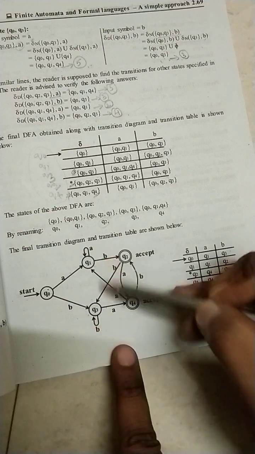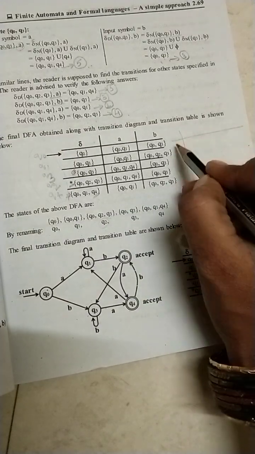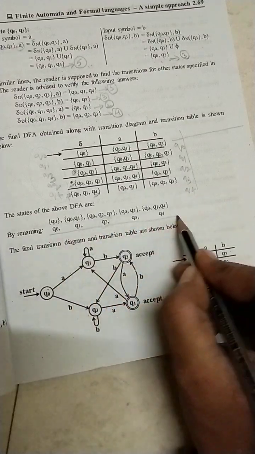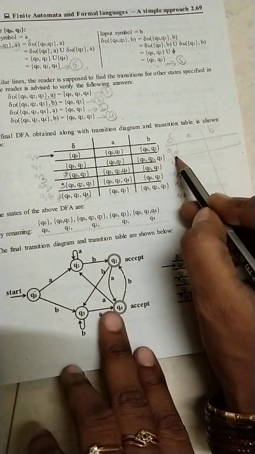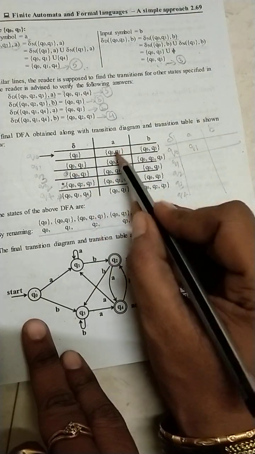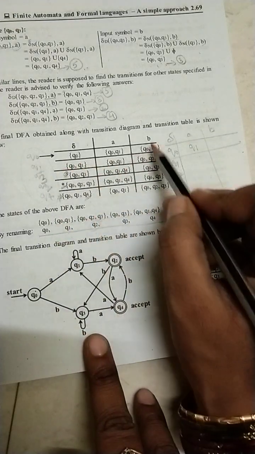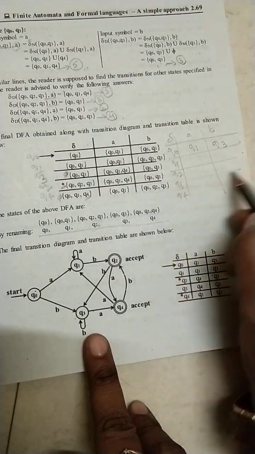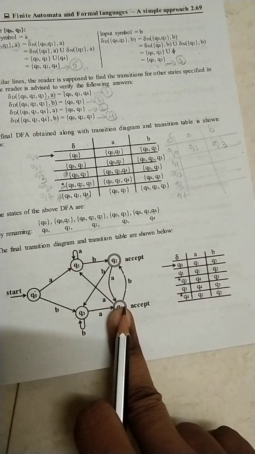So like that you have to replace the transition function, or you can make one more transition function like Q0 Q1 Q2 Q3 Q4 for the same transitions, just to make it easy to draw. Now Q0 for A it is Q1, Q0 Q1 means assigned to Q1, right, so Q1. Then Q0 for B it is Q0 Q3, that is Q3. Like that you can make a table and you can easily draw this transition table.